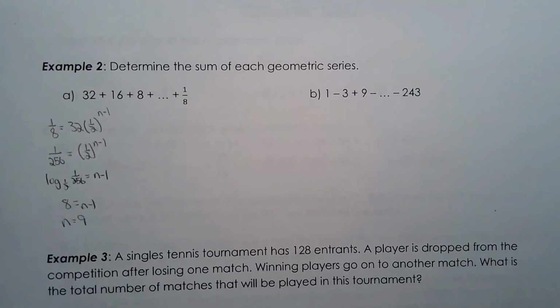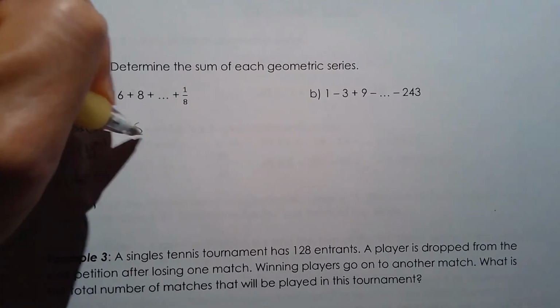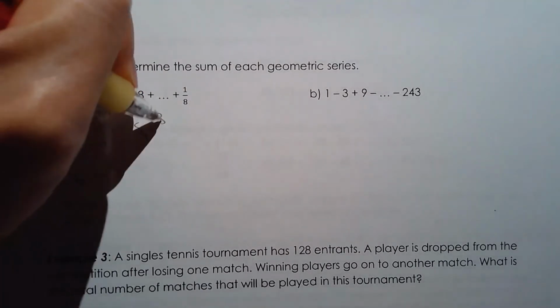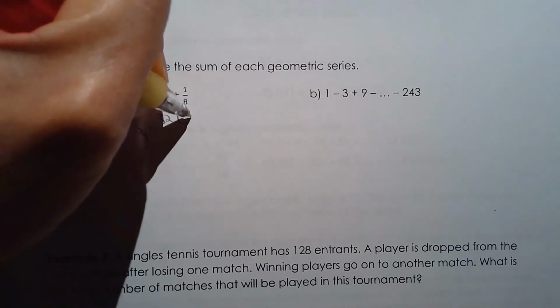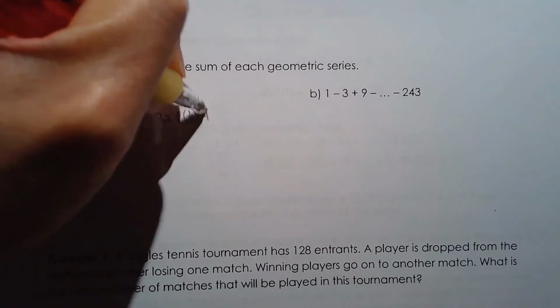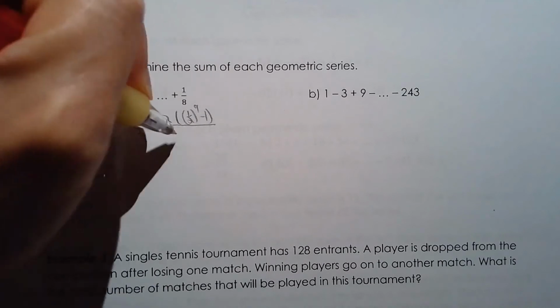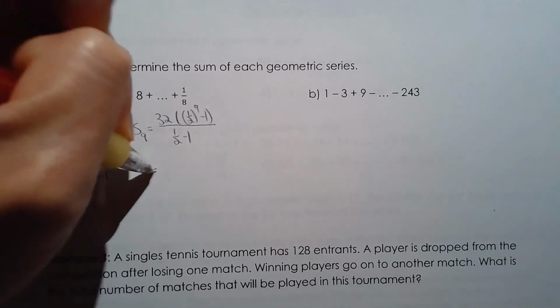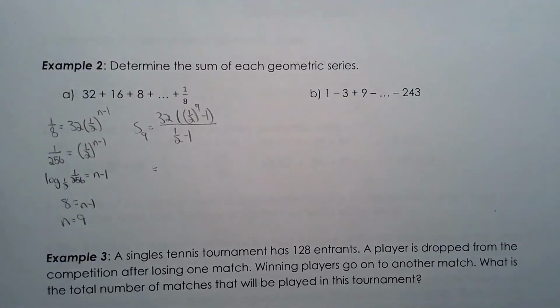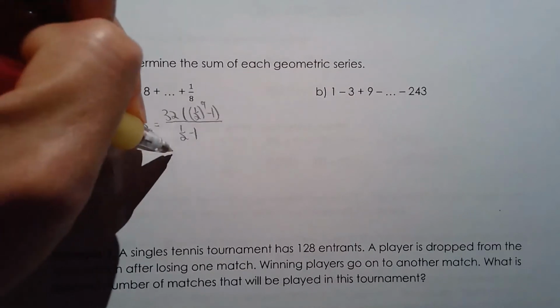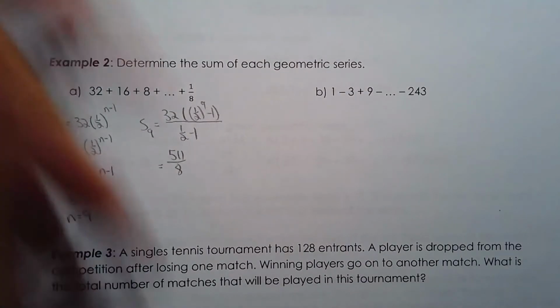So now that I know there are 9 terms, beautiful. It's r to the n, half to the 9, over half minus 1. Okay, let's see. Negative 0.5, yes. So it's 511 over 8, or you can say it's 63.875.